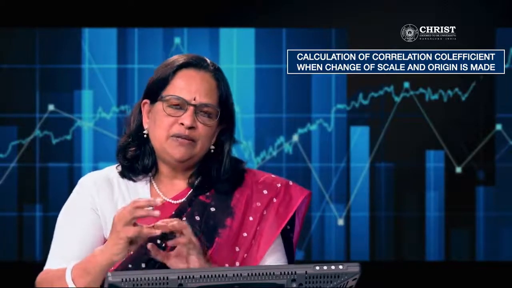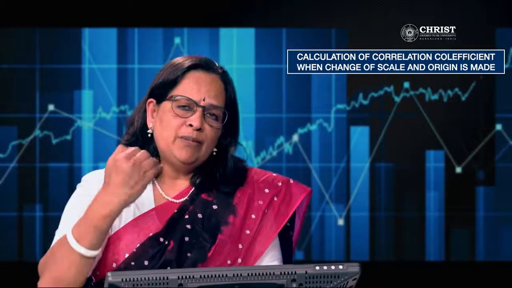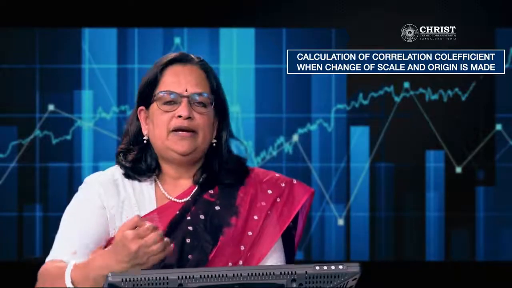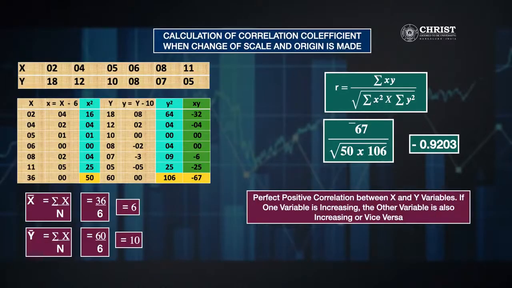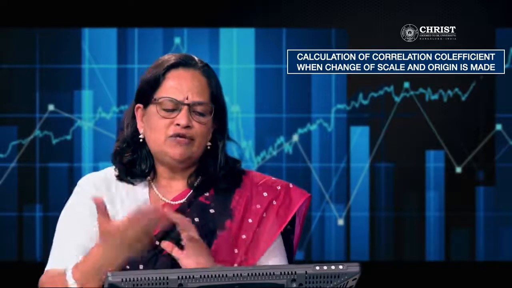I told you, when we are interpreting the value, if you are getting a value close to 0.9 or above 0.9, we say that it is a very high negative correlation, which means the variables are moving in opposite directions. If one variable is increasing, the other variable is decreasing, or vice versa. That is the interpretation. Now we will see the computation for the new set of values, that is, the converted values.